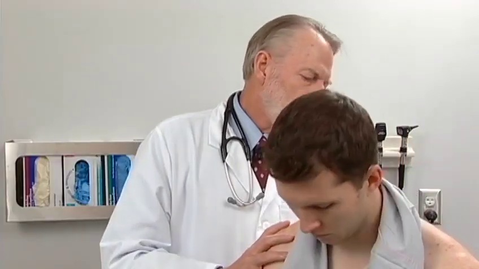So comparing the different transmission of sound that we get by listening, by feeling, and by percussing, we can sort out the nature of the tissue underneath the chest wall. Lastly, we'll auscultate the chest.